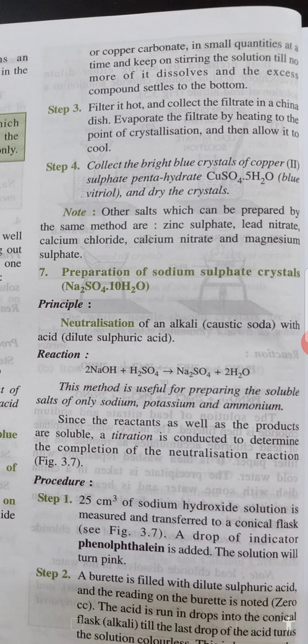Since the reactants as well as the products are soluble, a titration is conducted to determine the completion of the neutralization reaction. So children, a new word has come: titration. Titration, children, is an experiment which we do to find out how much of an acid or a base is required for complete neutralization. So this we find out by an experiment, and this experiment is called titration, children.